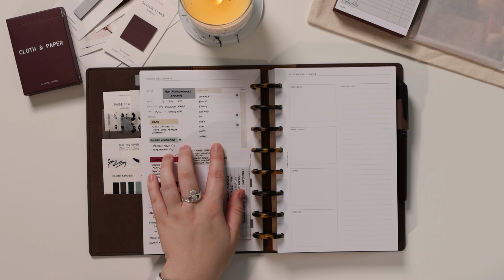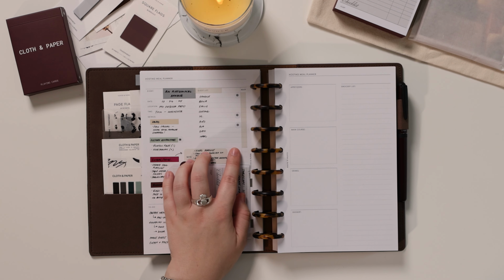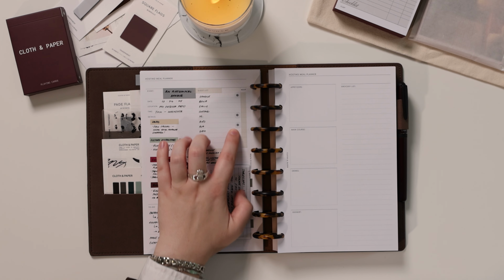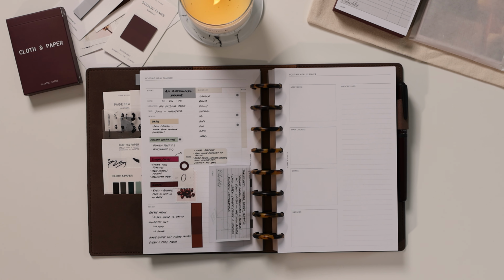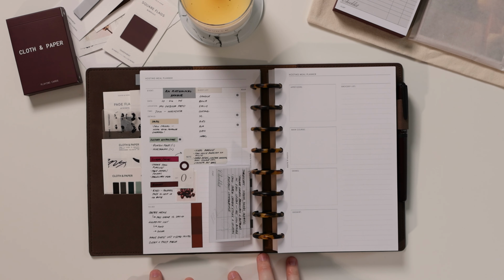And on the guest list here on my insert, I can just check off who's an absolute yes. And then also by the guest list, I put these little asterisks. I'll go over that a little bit later, but it's nice to have space to write some details about people on your planner.